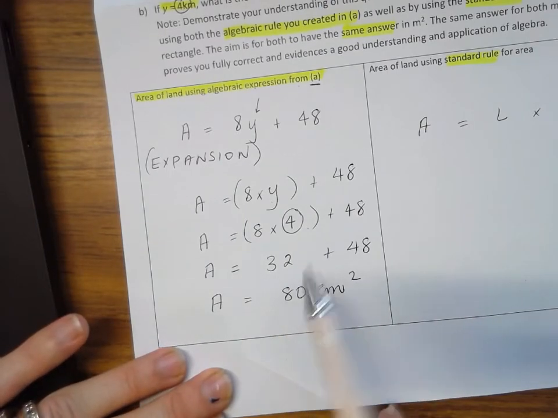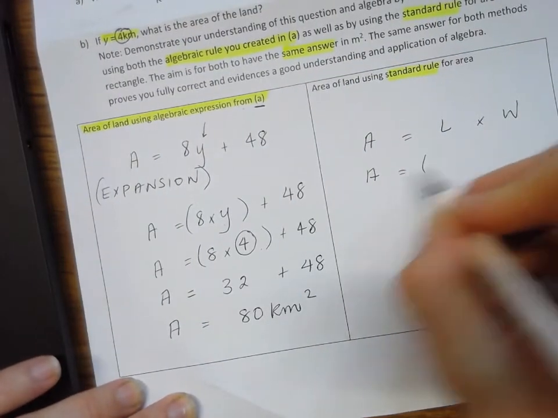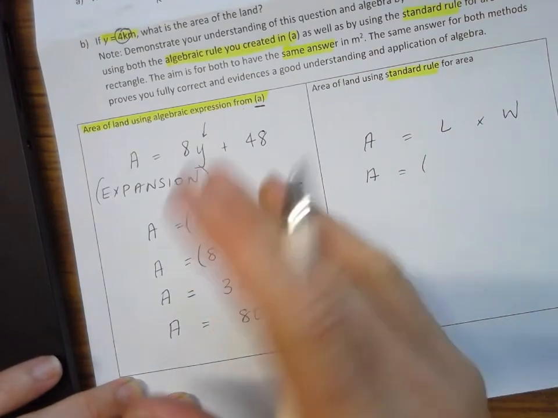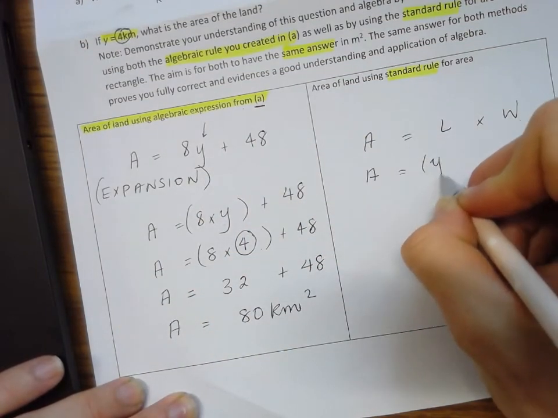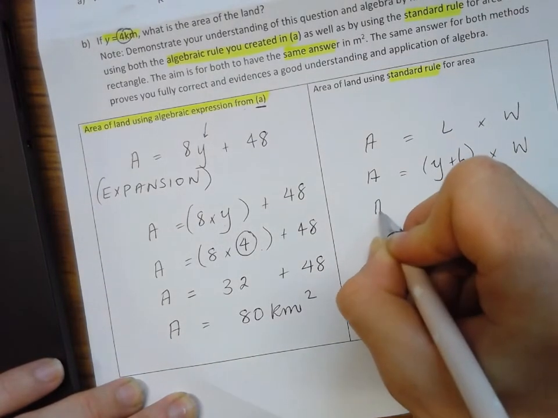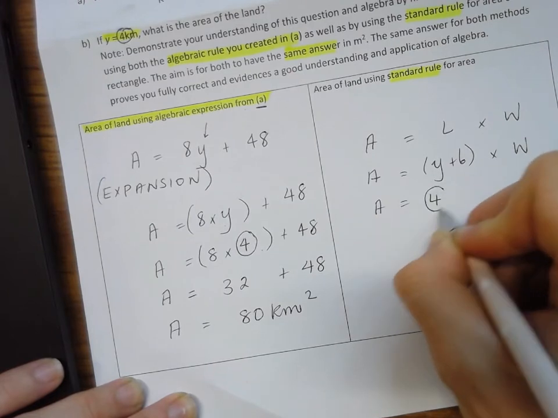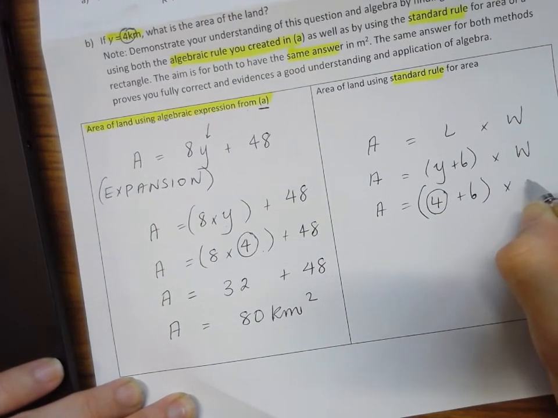we've solved it. If we use our very standard rule without that idea of expansion, which is algebra, your length is y plus 6 times width. Area equals 4 plus 6 times the width is 8.